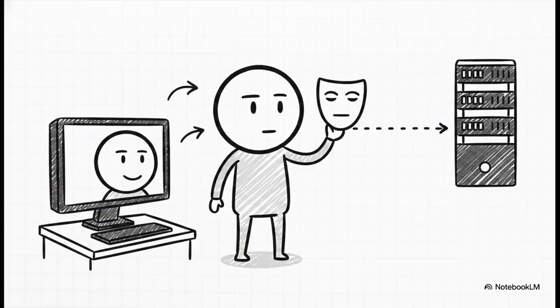Think of it like this. You essentially have a local face and a network mask. Locally, you are still the original user. But the moment you reach out to a network share, Windows uses the Kerberos ticket in the cache, and your digital mask goes to work.